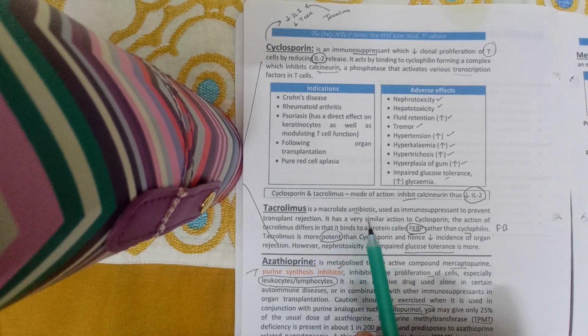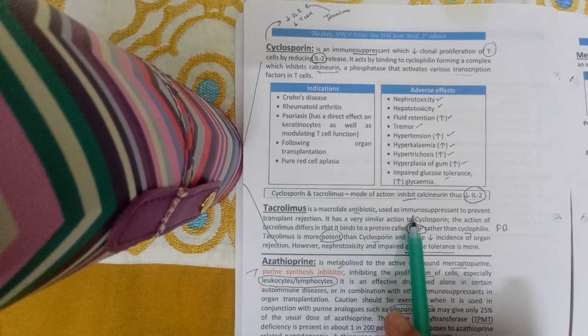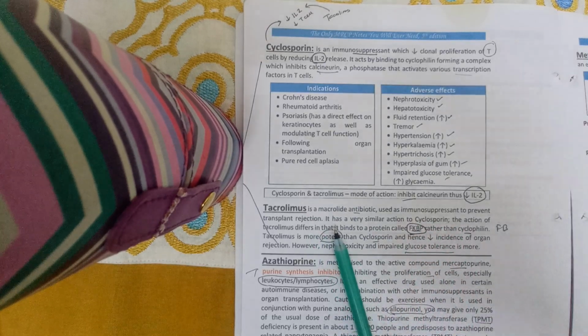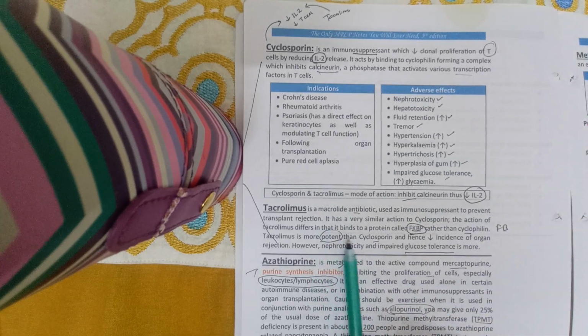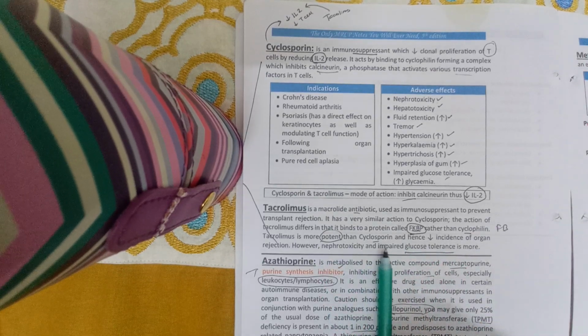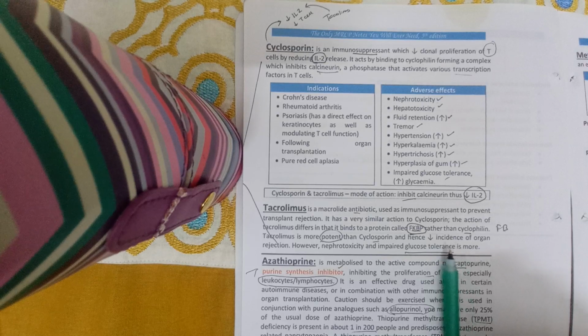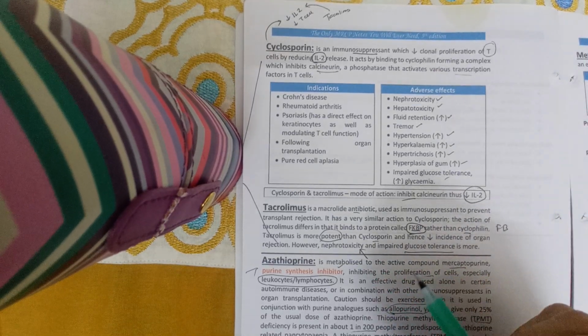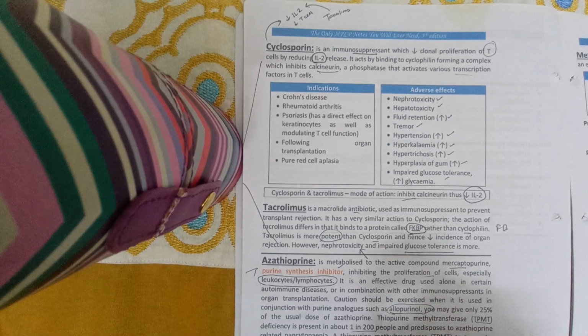Tacrolimus is a macrolide antibiotic used as an immunosuppressant to prevent transplant rejection, very commonly used. It has a very similar action to cyclosporin. The action of tacrolimus differs in that it binds to a protein called FKBP rather than cyclophilin. Tacrolimus is more potent than cyclosporin and hence decreases the incidence of organ rejection. However, nephrotoxicity and impaired glucose tolerance are more. So this is the worst part. There is more nephrotoxicity in tacrolimus.